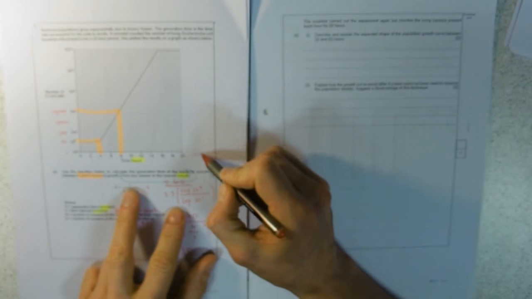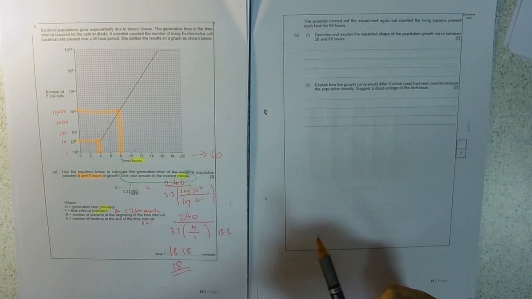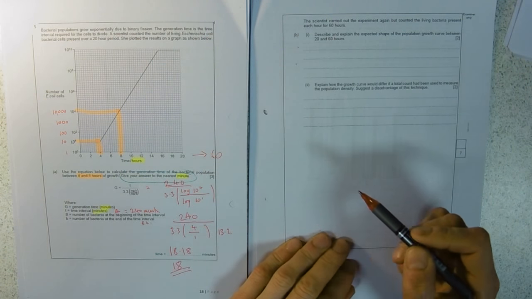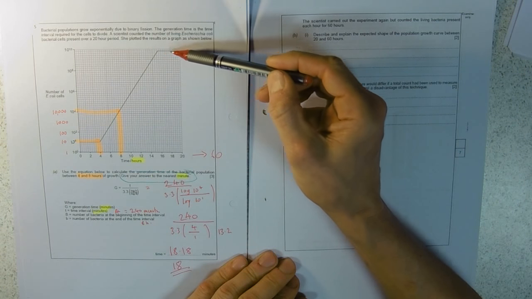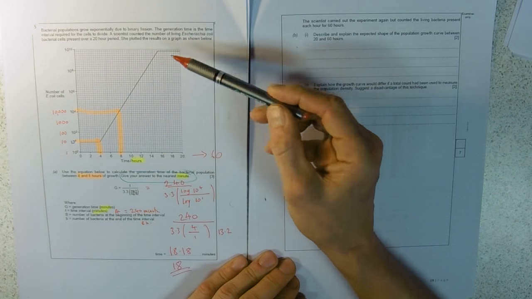The scientists carried out the experiment again, but counted the living bacteria present each hour for 60 hours. So we're now going on this scale for 60 hours. Describe and explain the expected shape of the curve between 20 and 60. So we can imagine there's going to be 1 mark for describing and 1 mark for explaining here. The curve already is flat at the top from 16 hours.